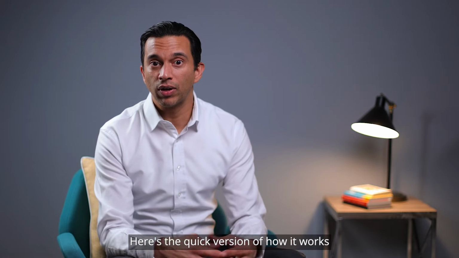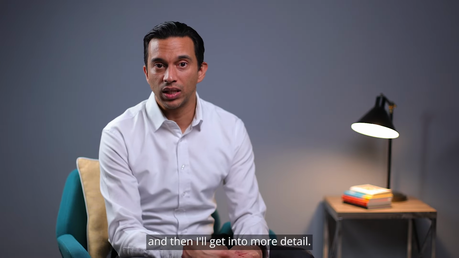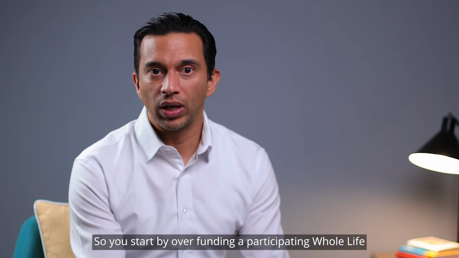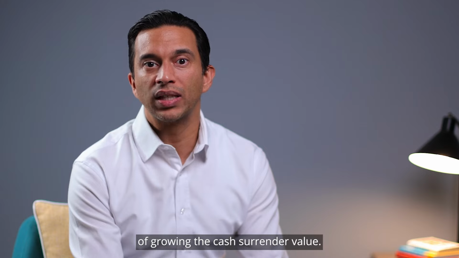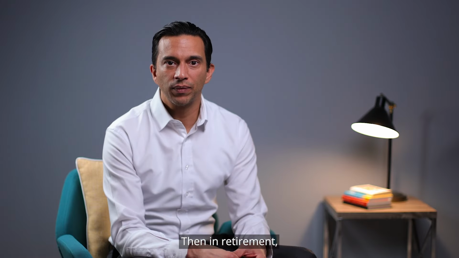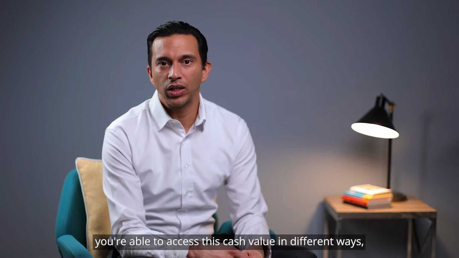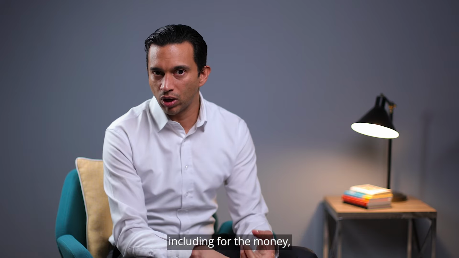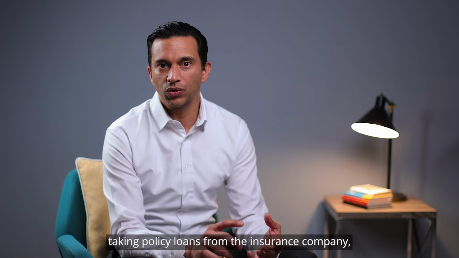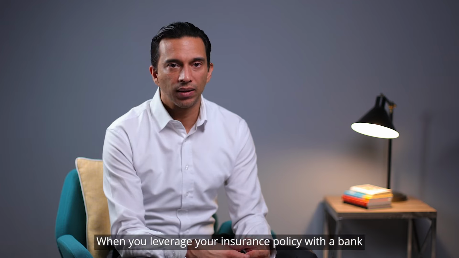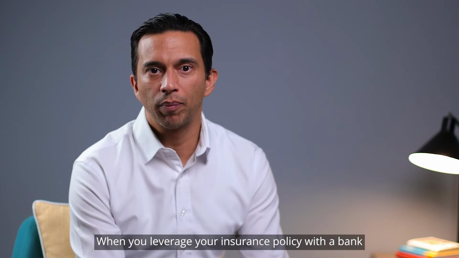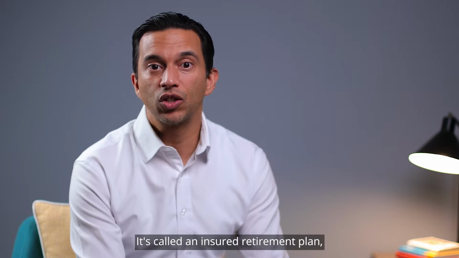Here's the quick version of how it works, and then I'll get into more detail. So you start by overfunding a participating whole life insurance policy with the goal of growing the cash surrender value. Then in retirement, you're able to access this cash value in different ways, including withdrawing the money, taking policy loans from the insurance company, or leveraging the cash value with a third-party lender like a bank. When you leverage your insurance policy with a bank for retirement purposes, it's called an Insured Retirement Plan, or IRP.